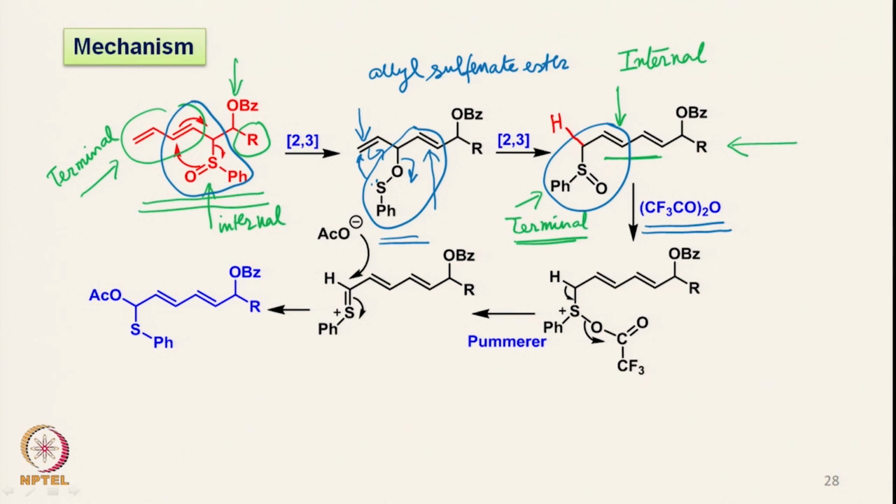I have repeatedly mentioned that unless there is at least one hydrogen atom adjacent to the sulfoxide, the Pummerer reaction would not take place, because once this sulfoxide is activated by an electrophile like trifluoroacetic anhydride, you get an intermediate of this kind, which has to lose a proton from here and then generate this sulfonium ion.